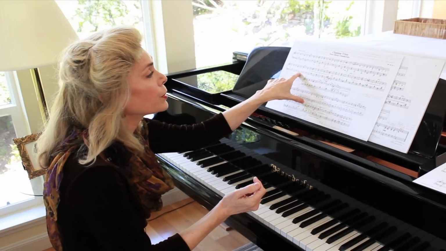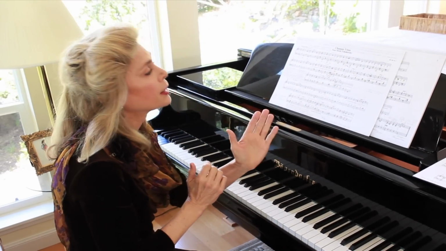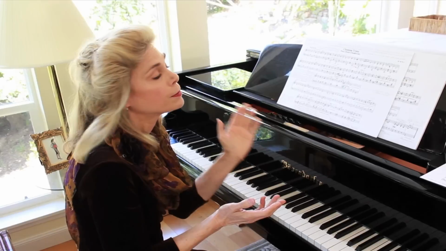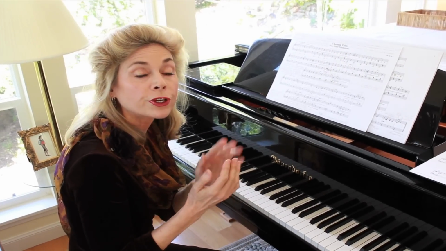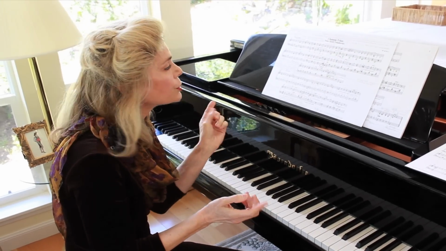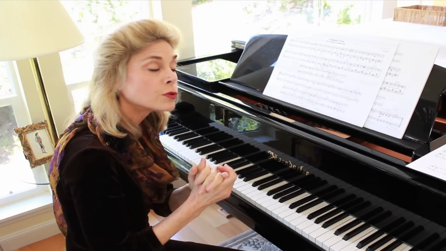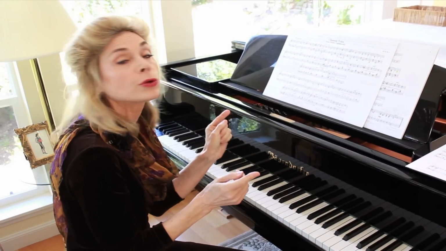They're suggested fingerings. Fingerings are a guideline, but every hand is different, and one of the main things in becoming a good pianist is to know your hand and what fingerings work best for you. So work with your teacher. Teachers, work with your students. Always be thinking, what is the best fingering for my hand?